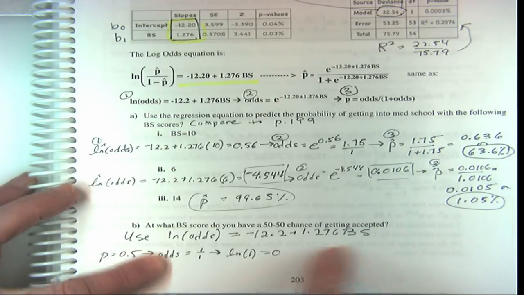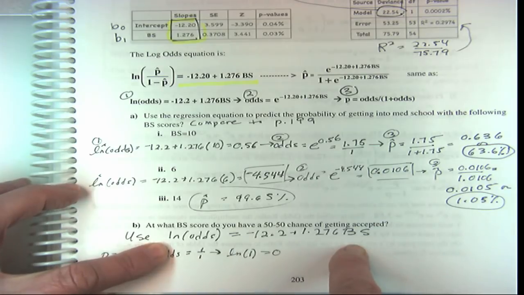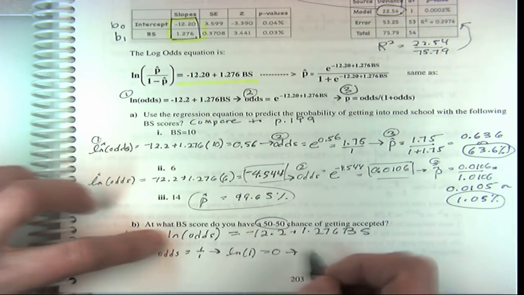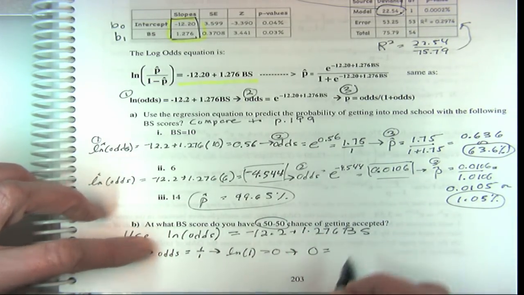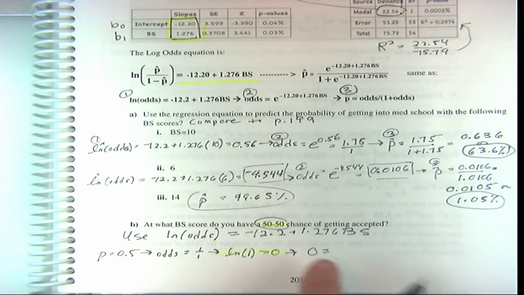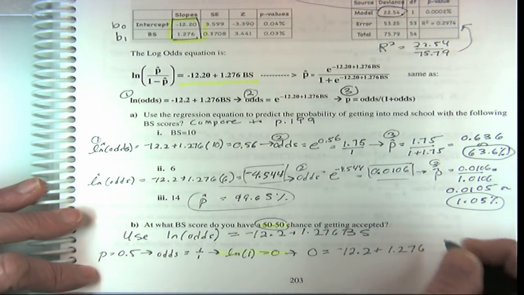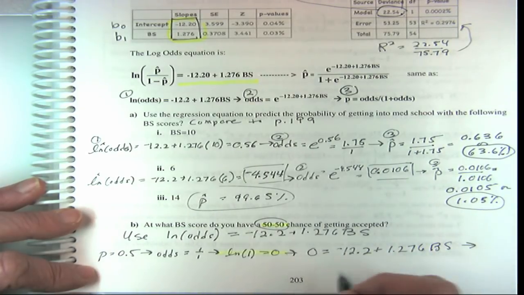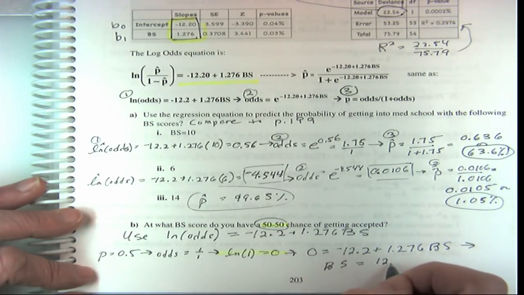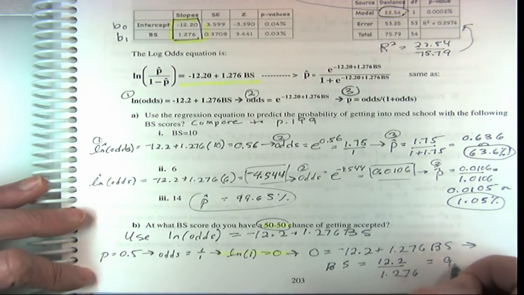So a 50-50 chance will just set log odds equal to 0, and we solve for the biological science score. So we have 0 equals negative 12.2 plus 1.276 times the biological science score. And so that means the biological science score is equal to 12.2 divided by 1.276, which is 9.56.